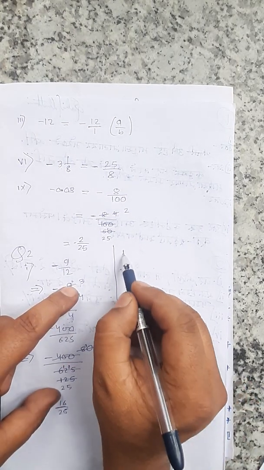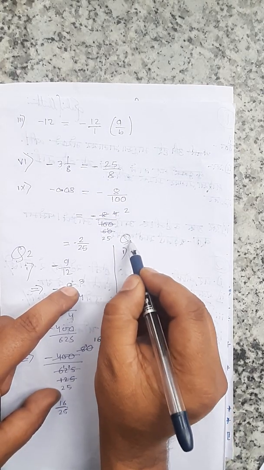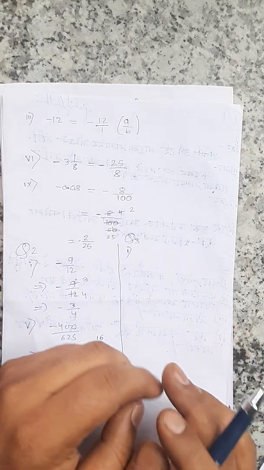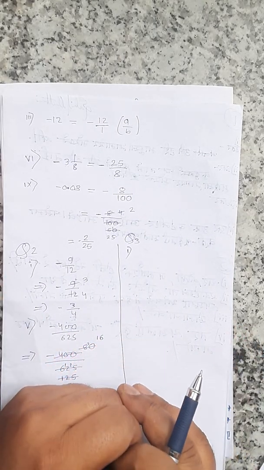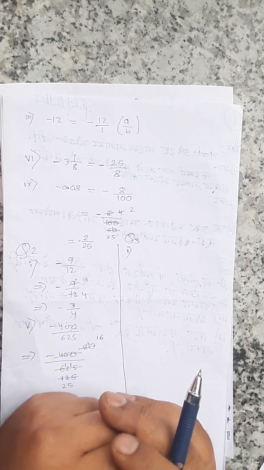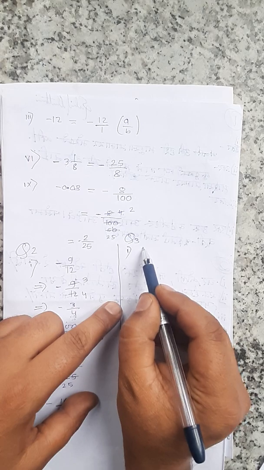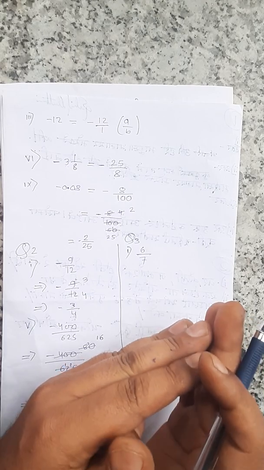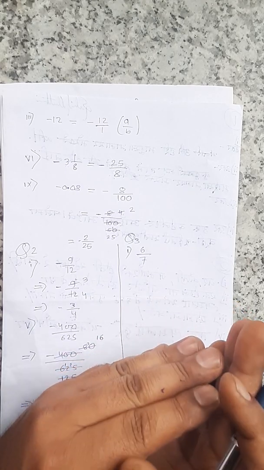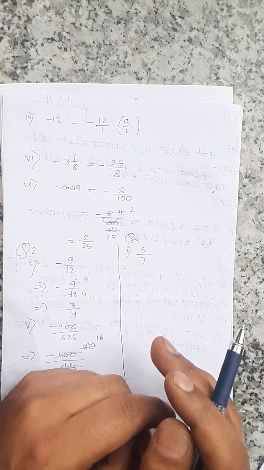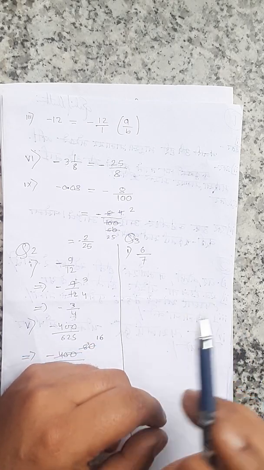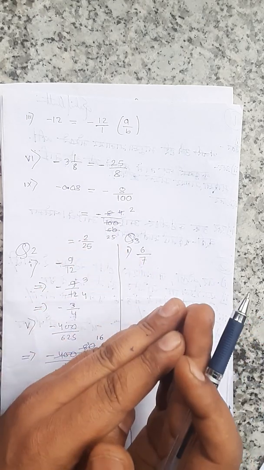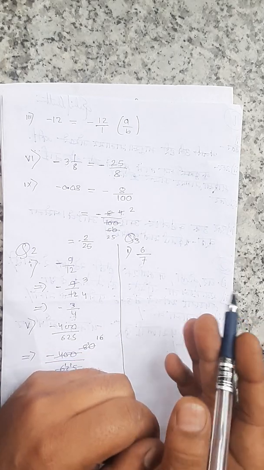Now question number 3, sub question 1. The question asks to write 4 rational numbers equivalent to the given rational number. The first question is 6 by 7. If the question asks to find equivalent rational numbers, multiply both numerator and denominator by a common number, the same number other than 1. Don't use 1. If you multiply numerator and denominator by 1, it remains the same. Multiply by any other number except 1.